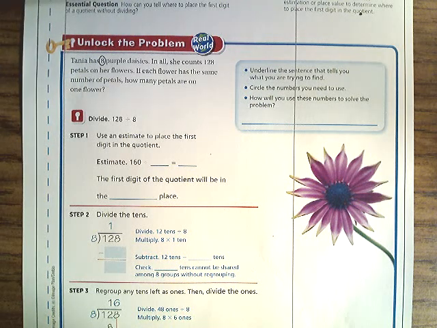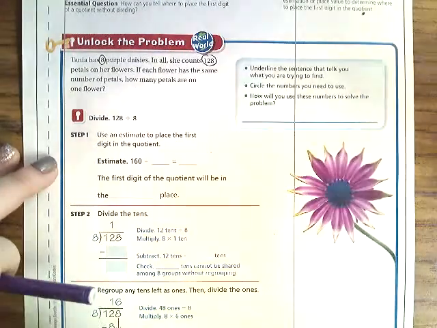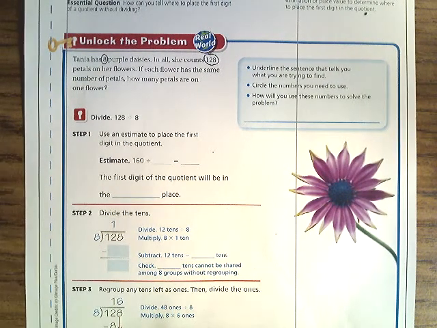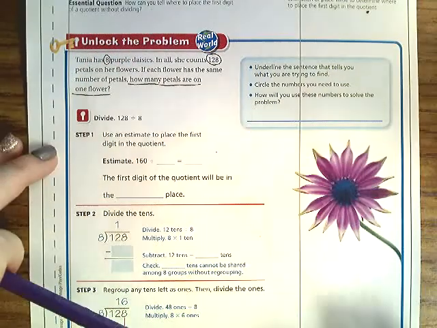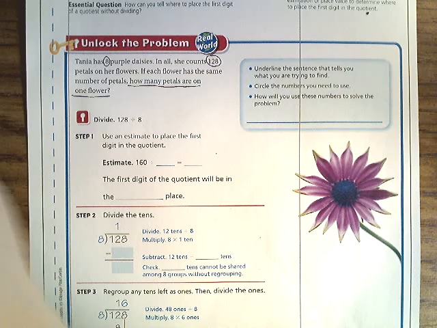The other piece of information that we're going to need is the 128 petals. So go ahead and circle that, 128 petals. Then it says if each flower has the same number of petals, how many petals are on one flower? I want to underline that statement because that is the answer we're looking for.